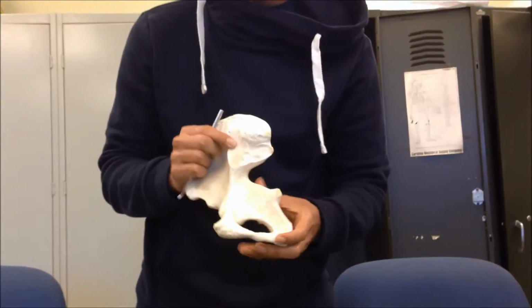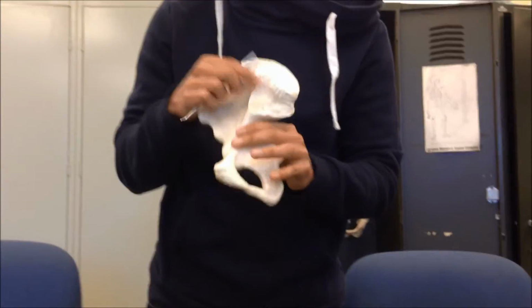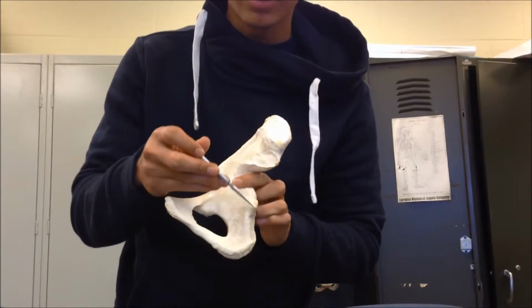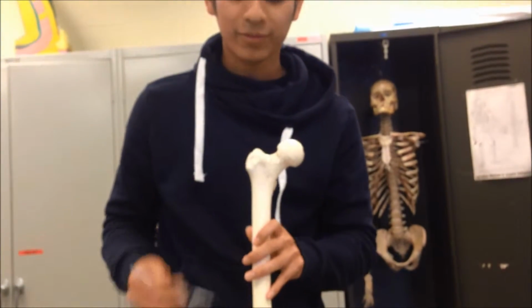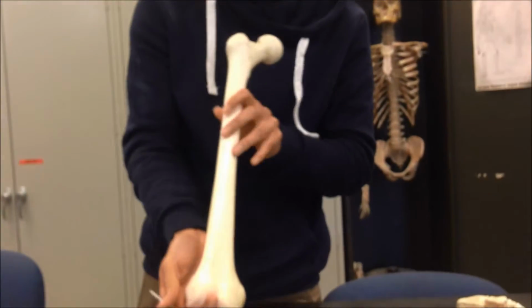And this is a right pubic bone. And the ischial spines right here. The next one we're going to go over is the femur. This is the right femur, by the way.